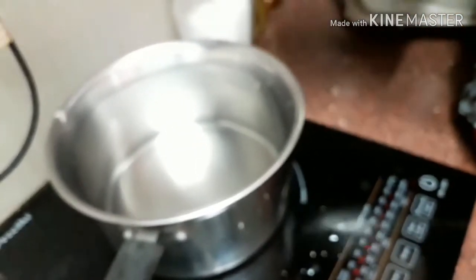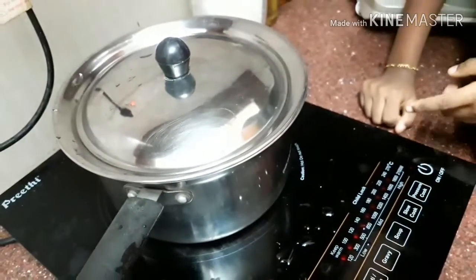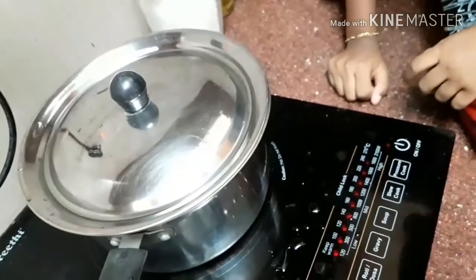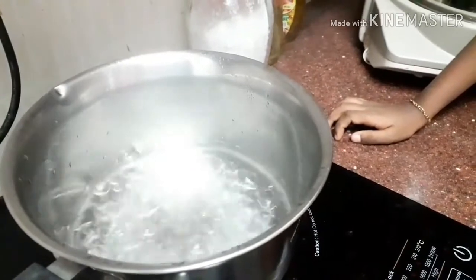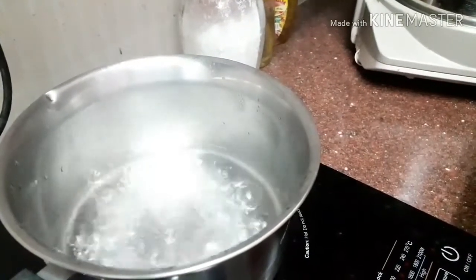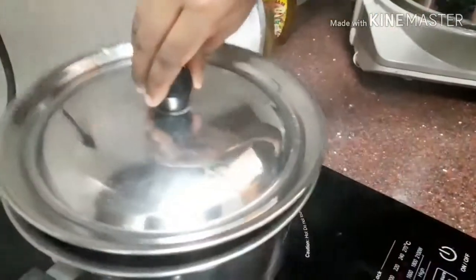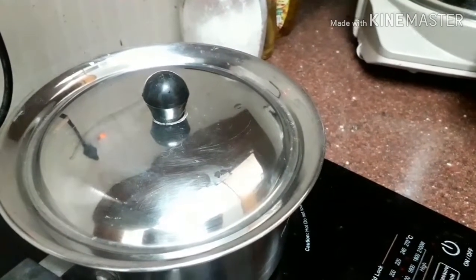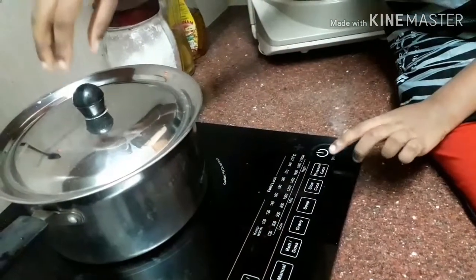Okay, now let's close the cap for some time. Due to the heat, water is boiling and water vapor is coming. This is called evaporation. Now let's close the lid, and now condensation is happening. Now I am going to turn off the stove. Let's check.